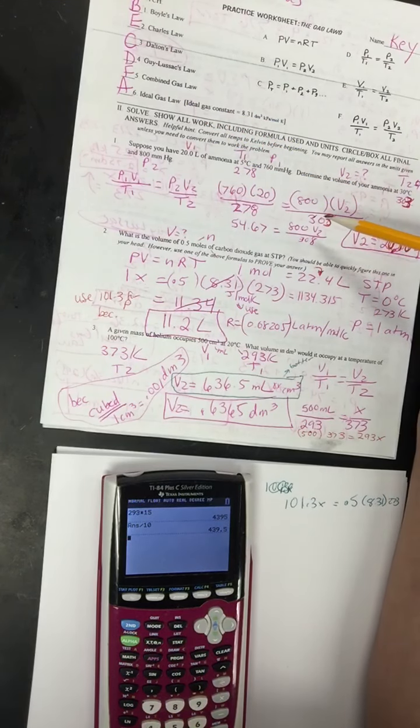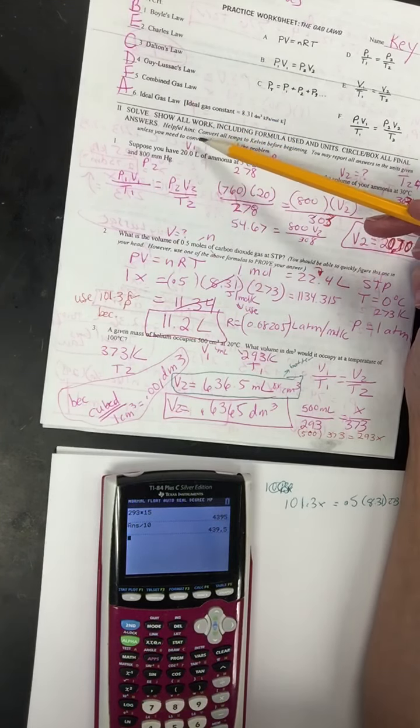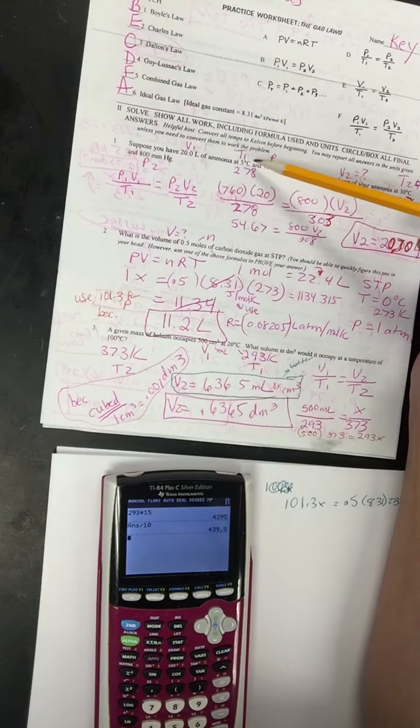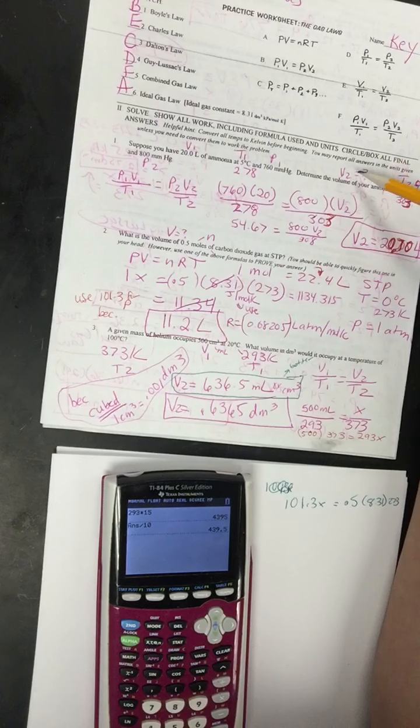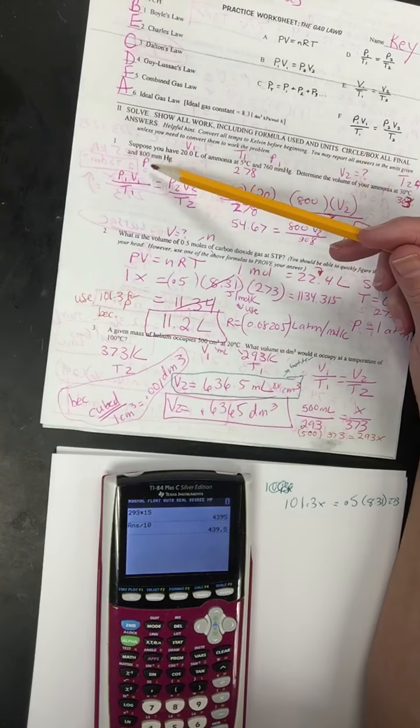So this one is our first one. Suppose you have a volume of ammonia at a temperature and a pressure, and you need the volume at a temperature and a pressure.